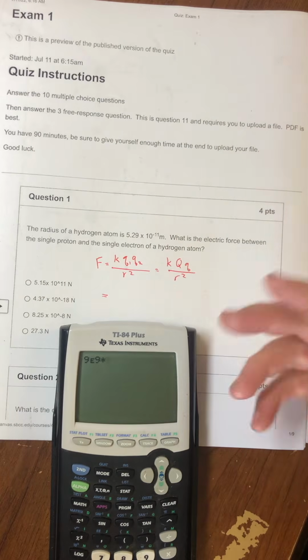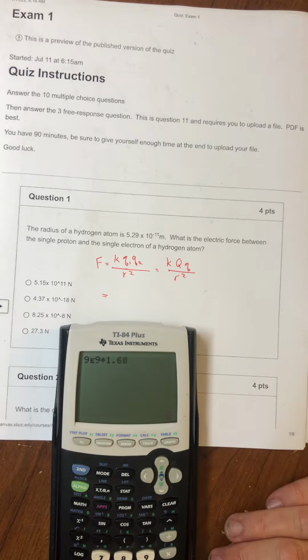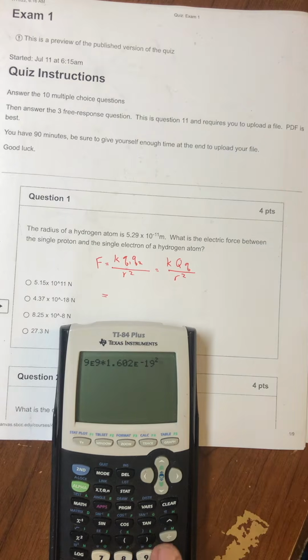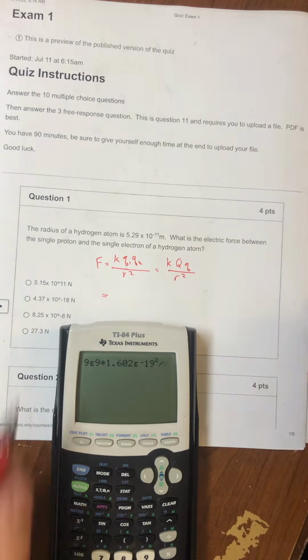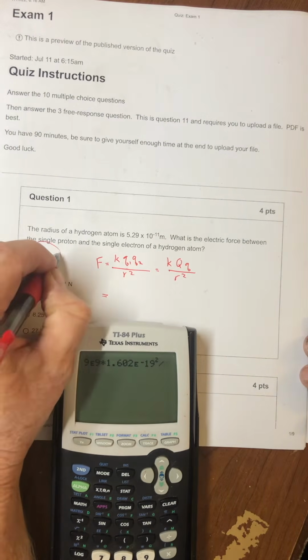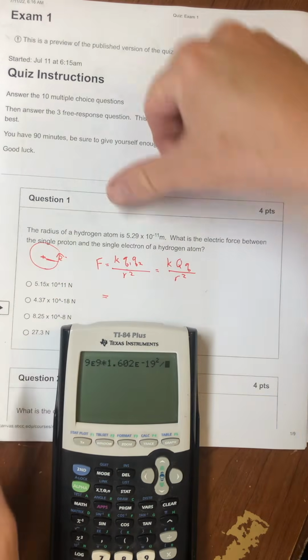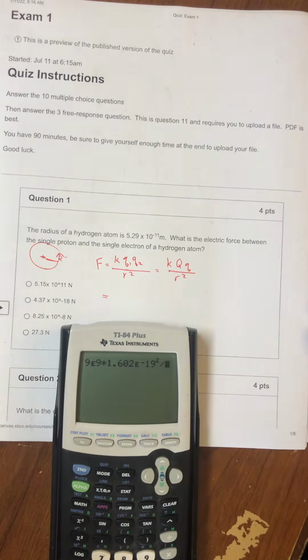One's an electron, one's a proton, and those each have the same amount of charge, so I'll just put in their charge and square it. The proton's in the center and the electron's orbiting around, so their distance is the radius of the orbit, 5.29 times 10 to the negative 11th, which I will square.